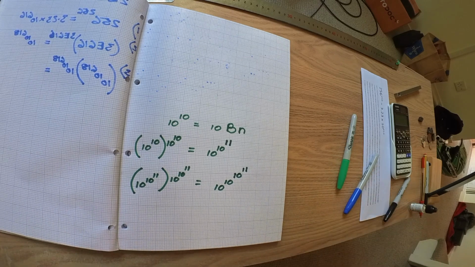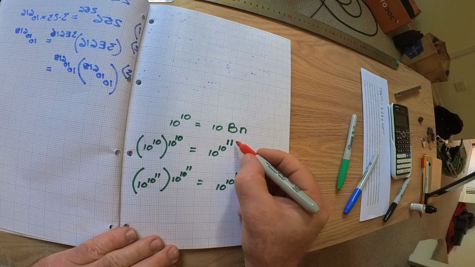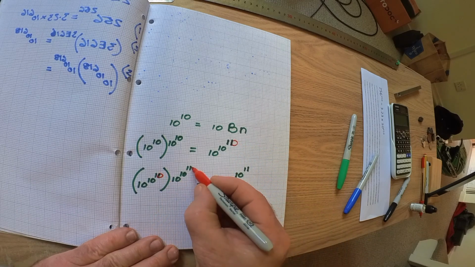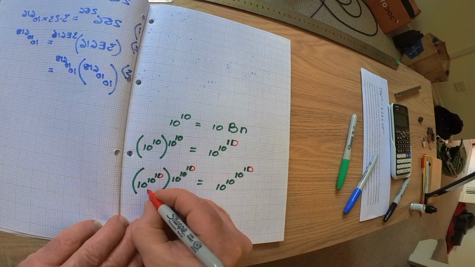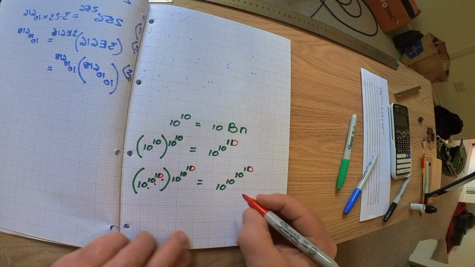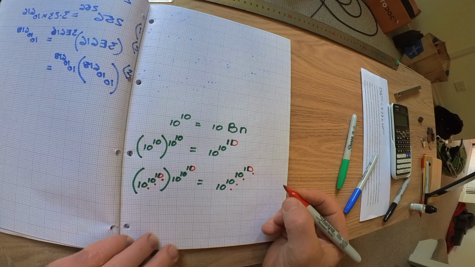So this is where we just start estimating. For the sake of simplicity, I'm just going to make that a 0, make that a 0, 0, 0. Now notice what happens here. I have 1, 2, 3 tens, and then I get 1, 2, 3, 4 tens.